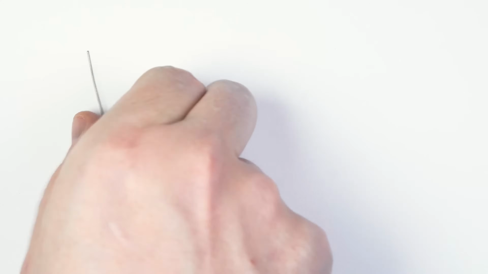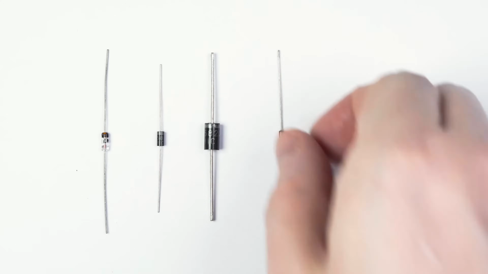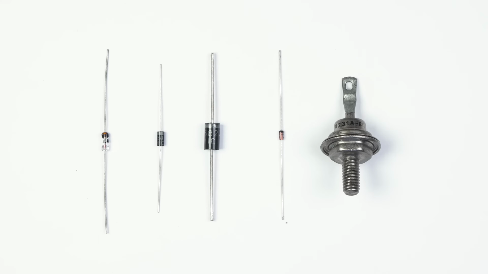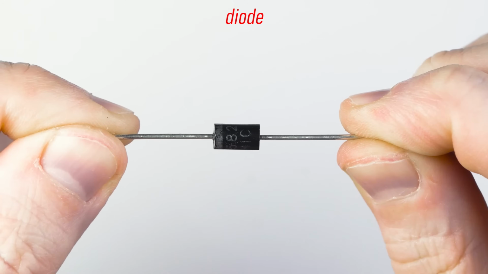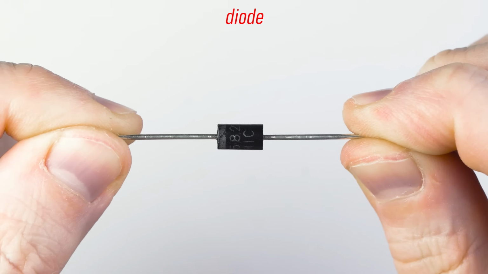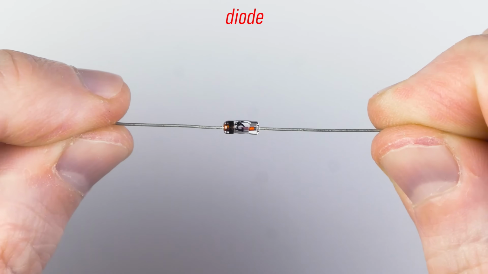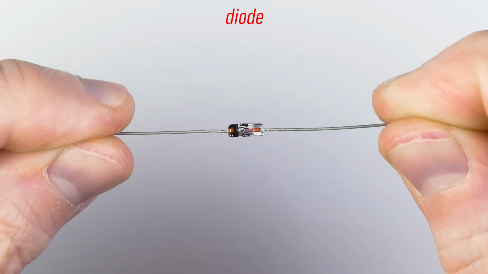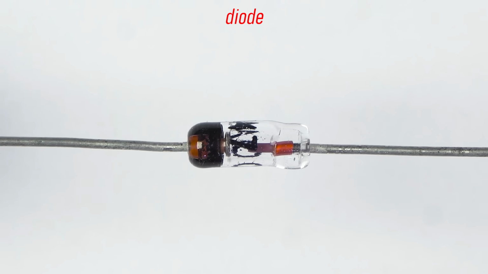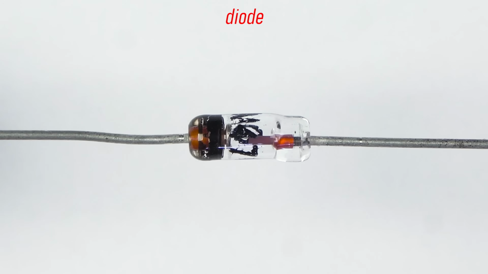Diode. Diode is the most basic type of semiconductor. A diode, just like a resistor or a capacitor, has only 2 terminals. Its chief feature, as you might guess from the name, is the ability to conduct electric current only in one direction and turn into a dielectric if current direction is reversed.